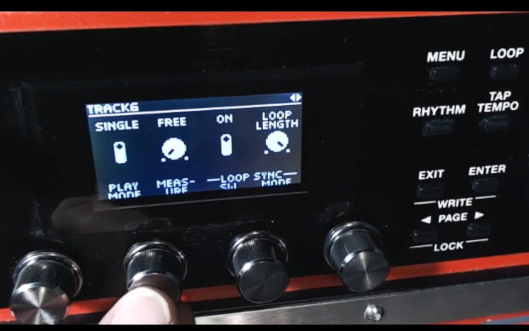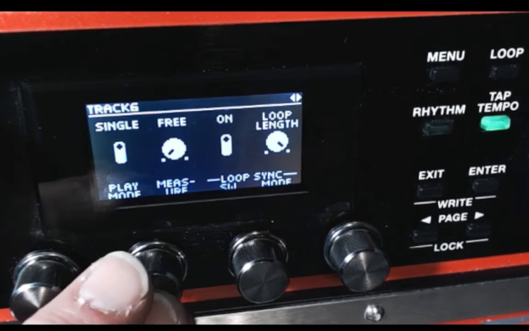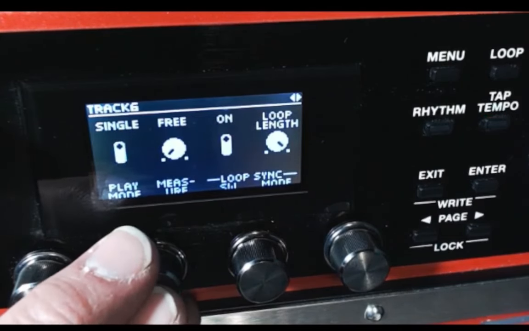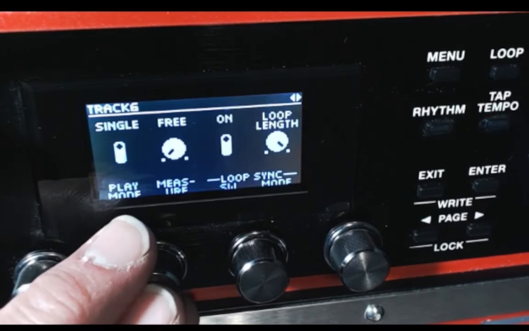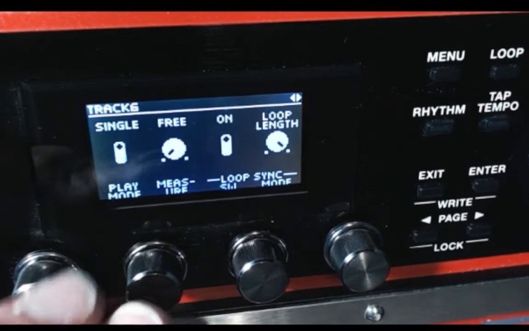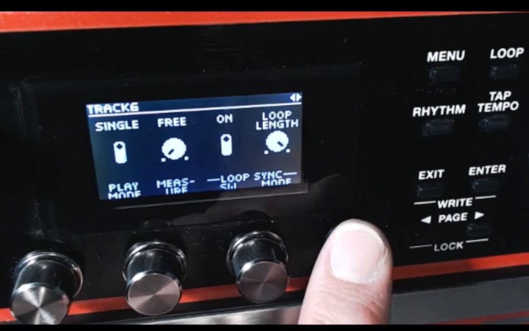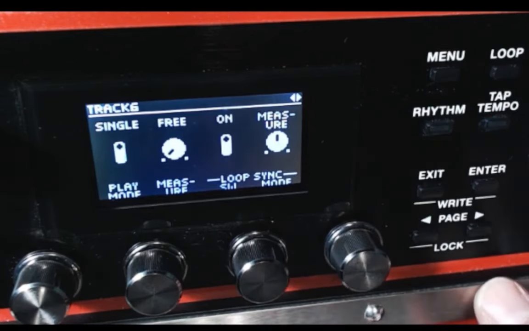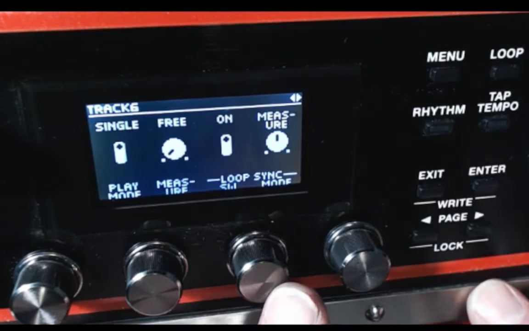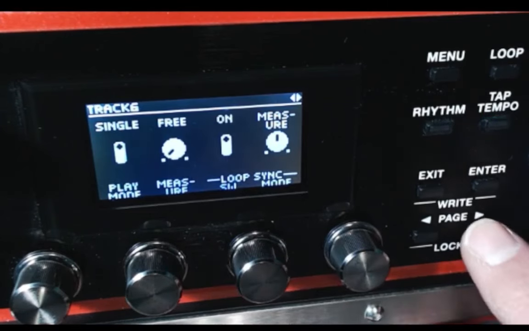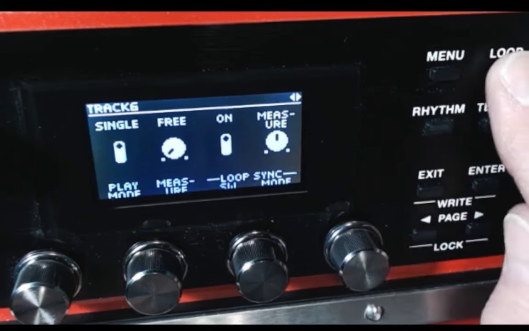Well, the fade out command will decide how long it fades out, but we don't know how long I'm going to let the bounce continue. So that's going to have to be set to free. Loop sync is on, and loop length set to measure. And that is it for that screen.